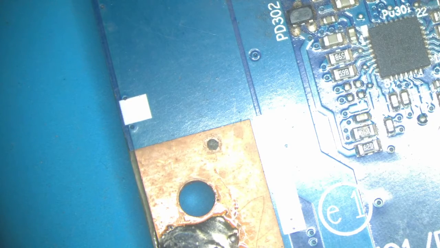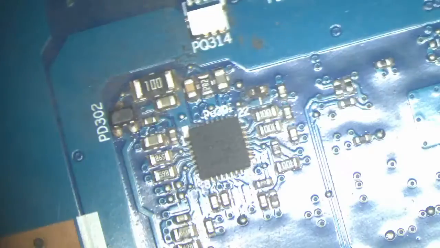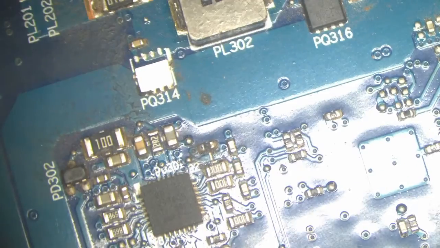So what I will do, I'll stick one probe on the plus.